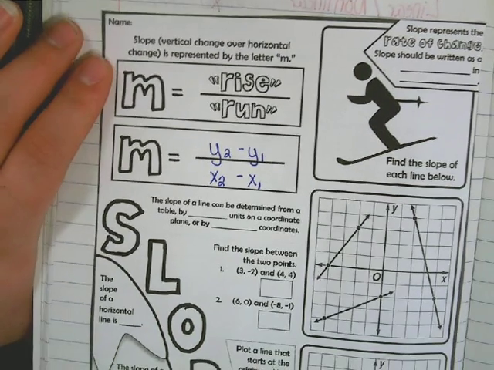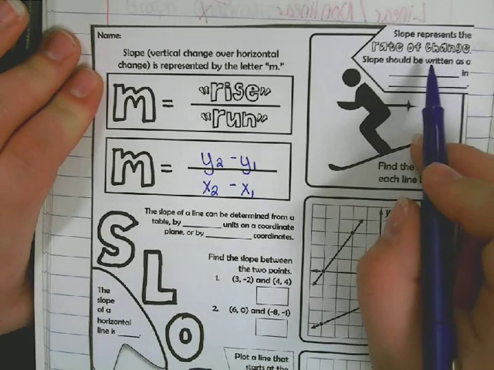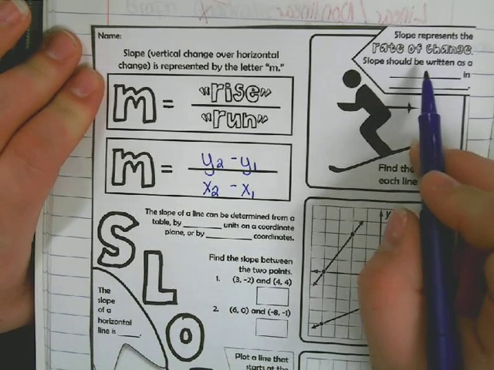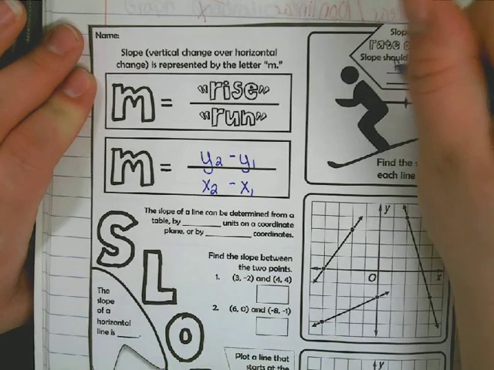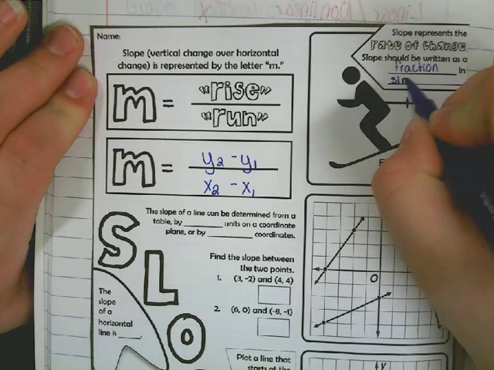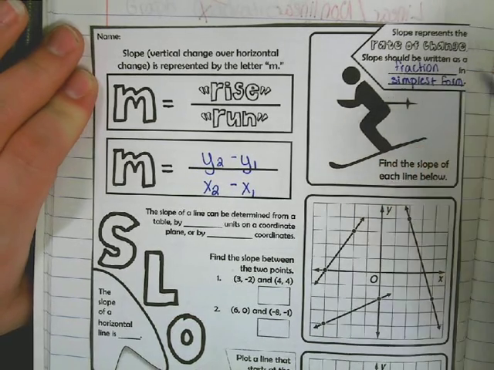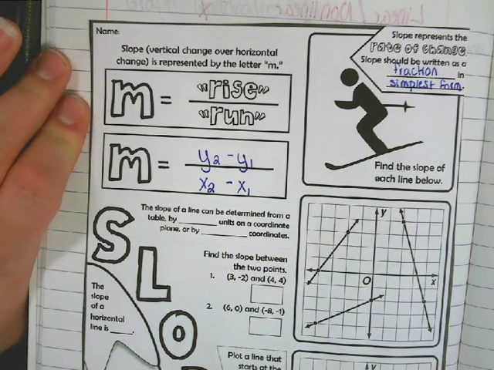So over on the side, slope represents the rate of change. Slope should be written as a fraction in simplest form.